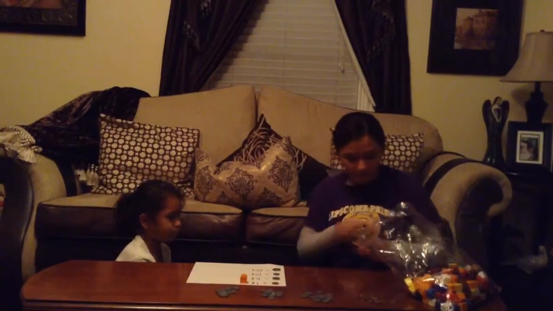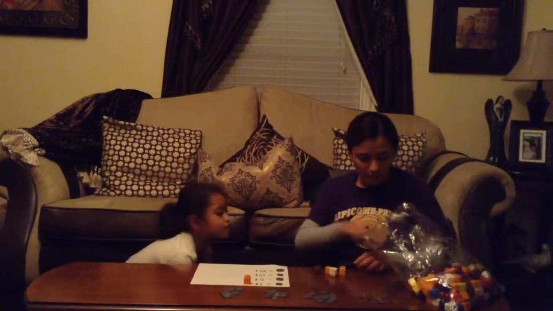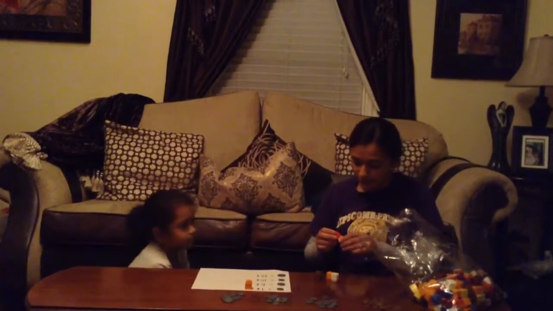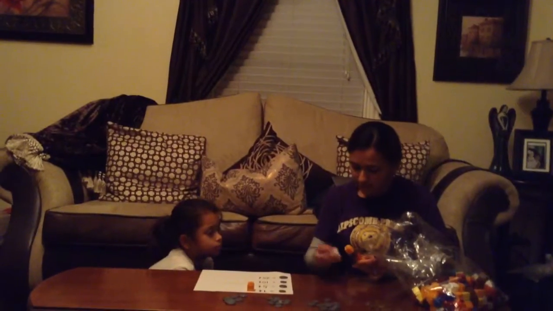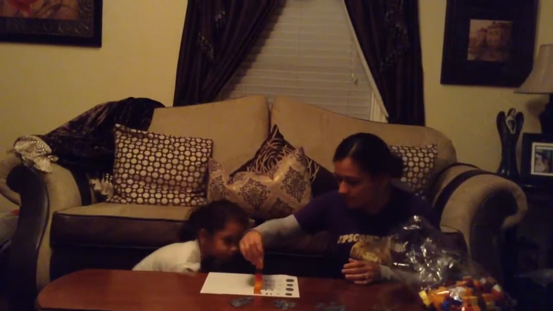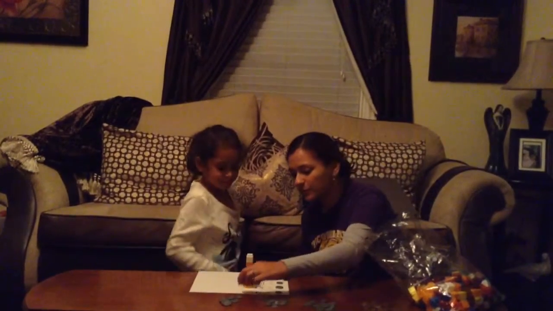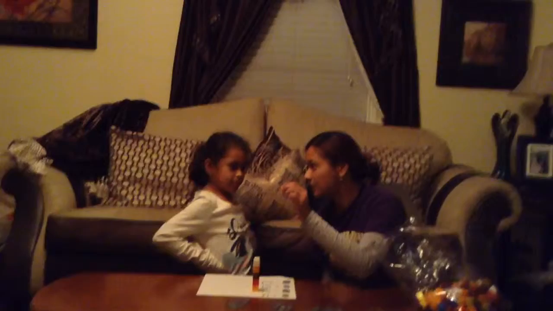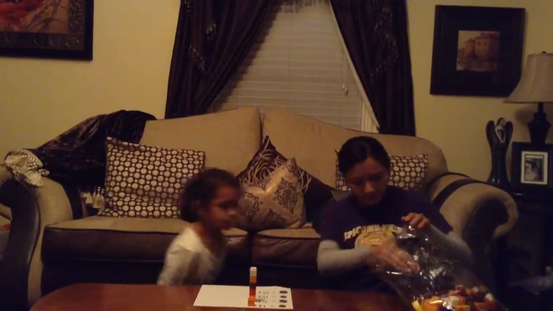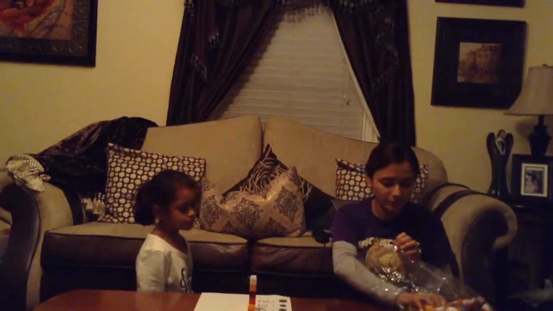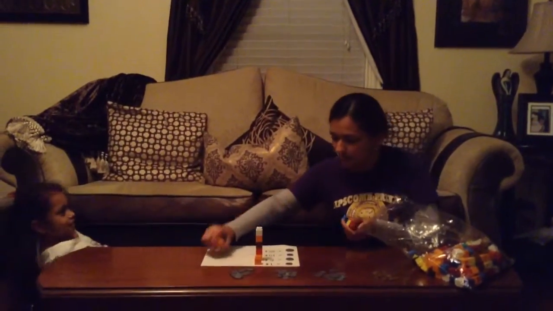A nickel is 5 cents. So that means that we need how many? 5. 1, 2, 3, 4, 5. Look at that. 5 cents. So we would say that each one of these is like a penny, right? And then the dime is worth 10 cents. Here, can you count 10?